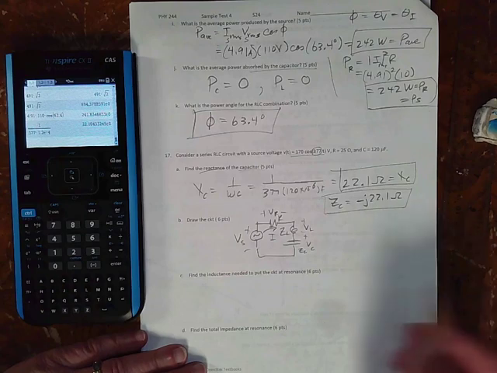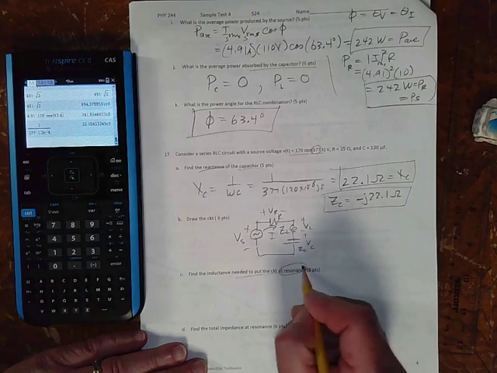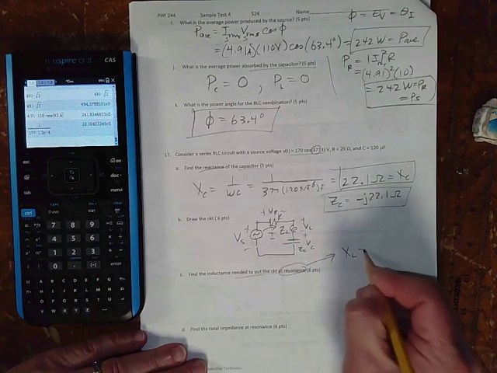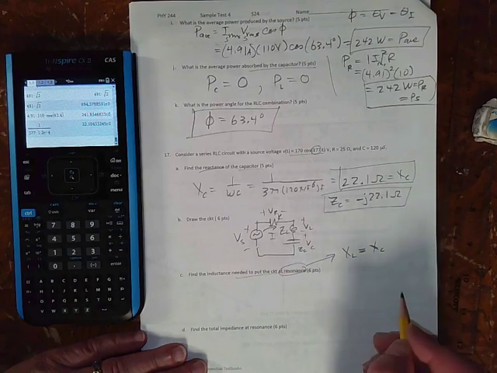Okay. Find the inductance needed to put the circuit at resonance. So at resonance, X of the inductor equals X of the capacitor. The reactances of the inductor and capacitor are equal at resonance.